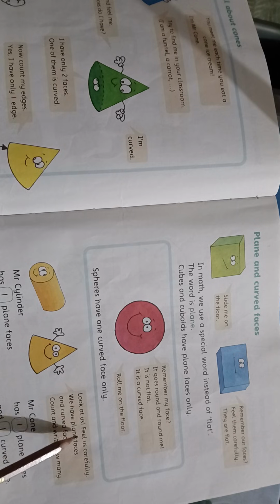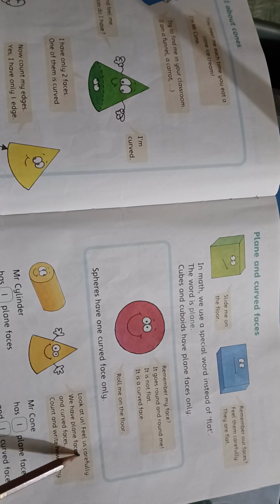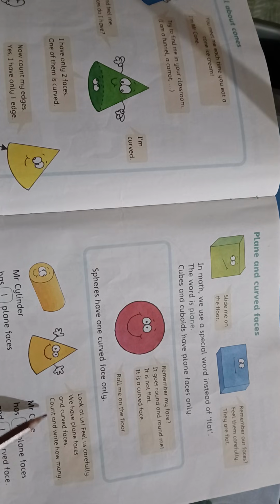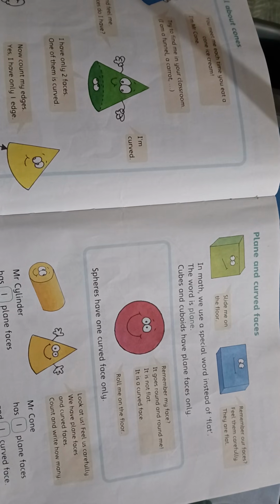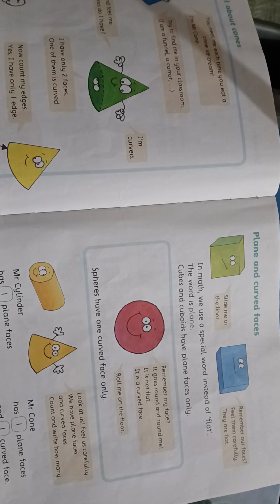Look at us. Feel us carefully. We have plain faces and curved faces. Count and write how many. Mr. Cylinder has one plain face and one curved face. Mr. Cone has one plain face and one curved face. Roll us and slide us on the floor. Notice how we roll. Now come to the next page.